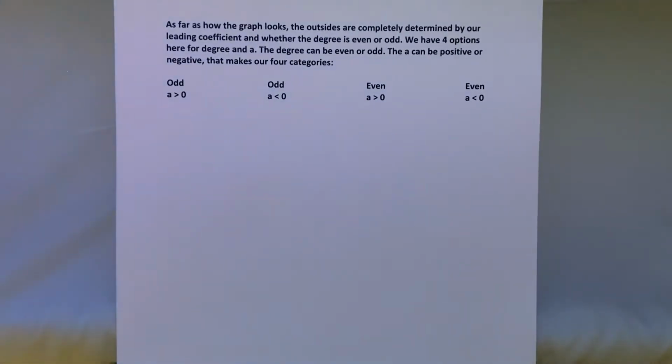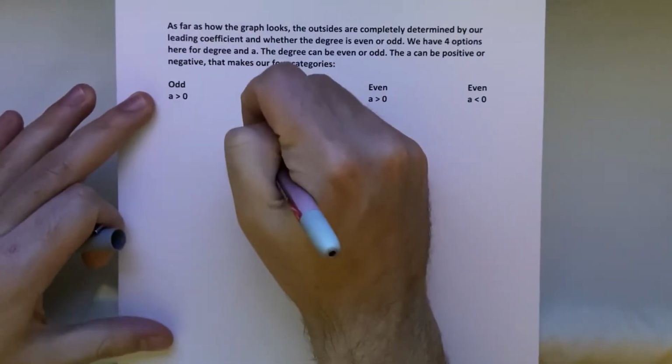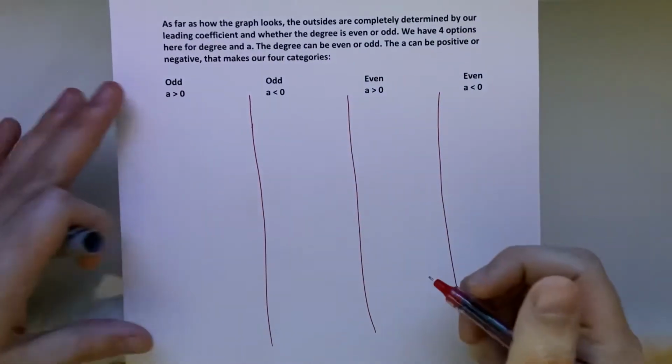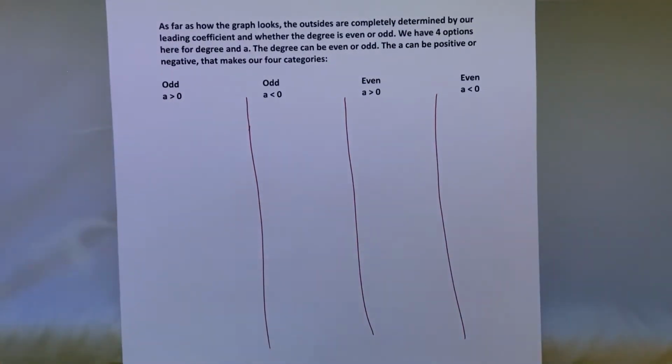Okay, so how the graph looks at the end is determined by the leading coefficient and whether the degree is even or odd. So we have options here. Either a is positive or a is negative, and the degree could be even or odd. So we're just going to look at the very most basic version of these.